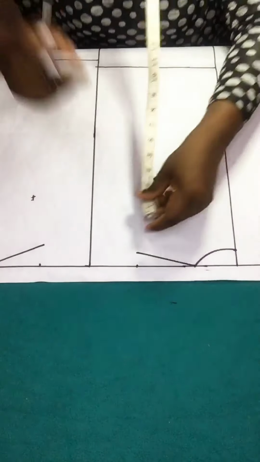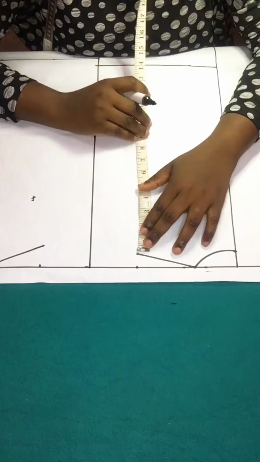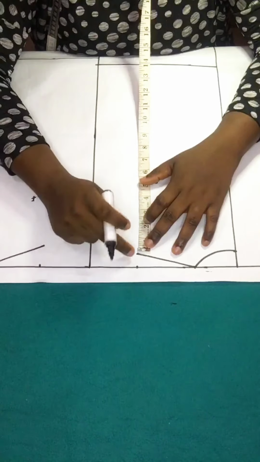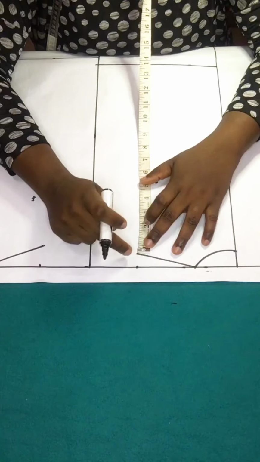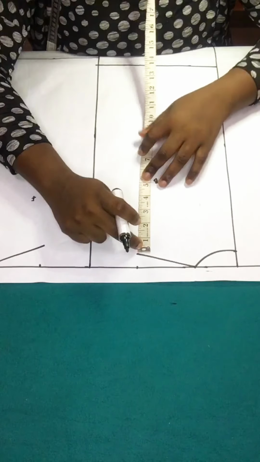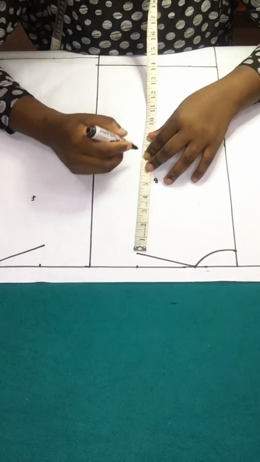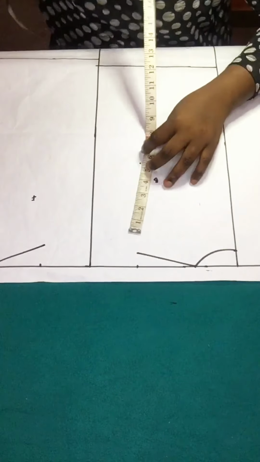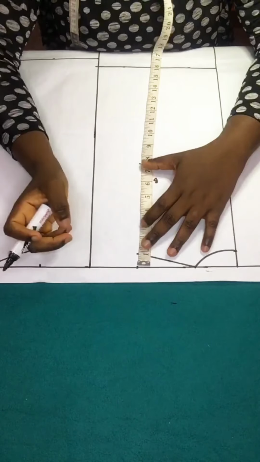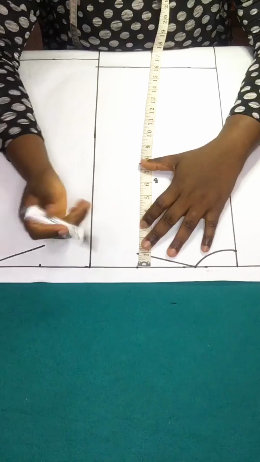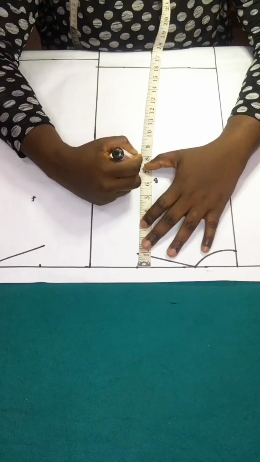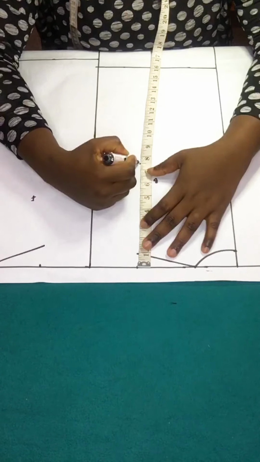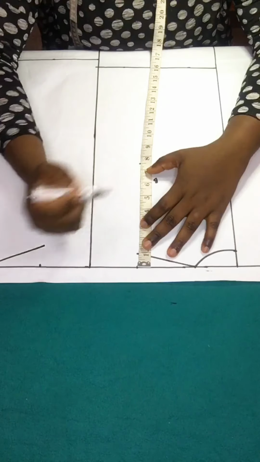So the next thing I will do is to come here to that point of shoulder slope for the back and mark that 6.5 inches. And after marking it, I will move my tape rule to that borderline and measure from the borderline to that point I marked, and what I have is 7.5 inches.